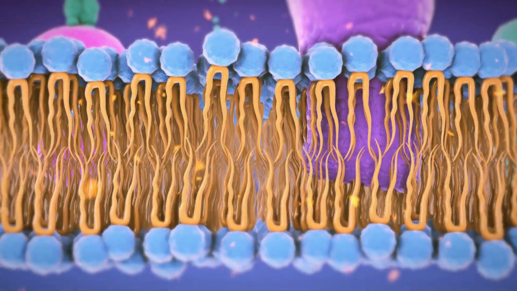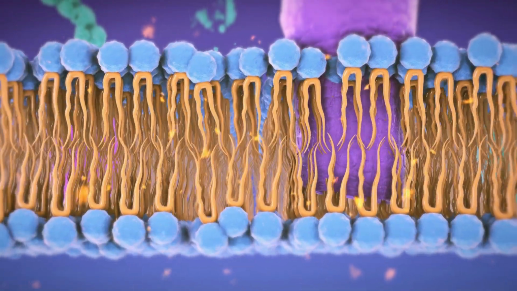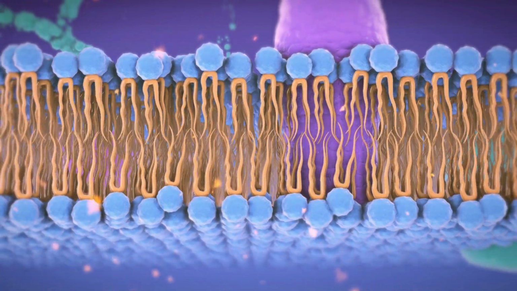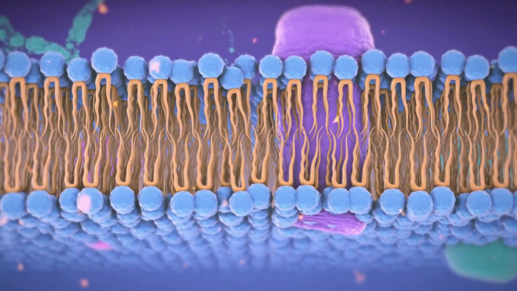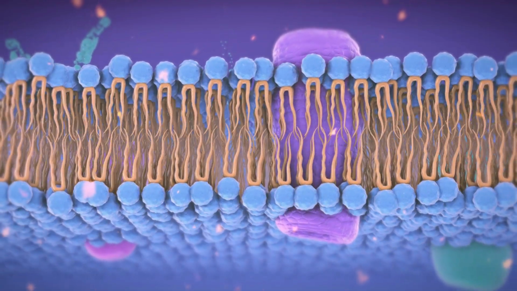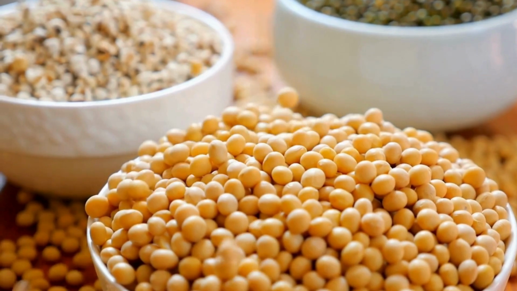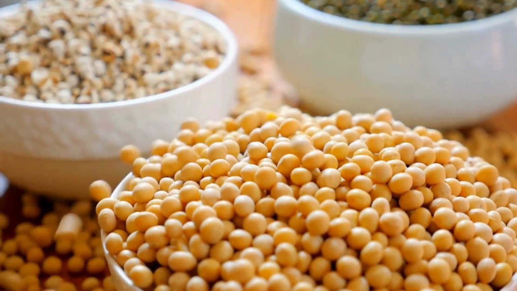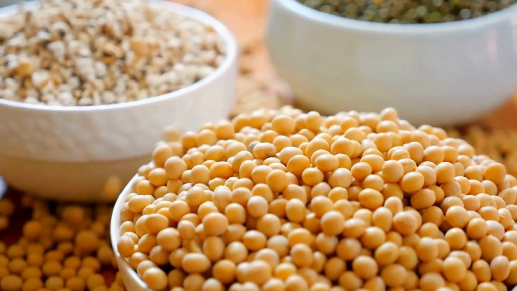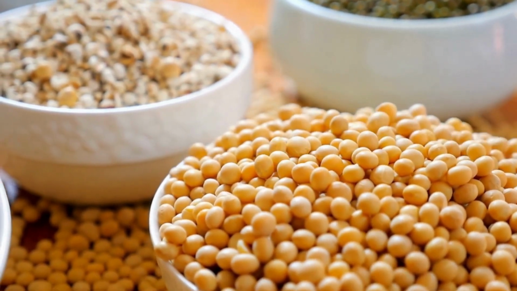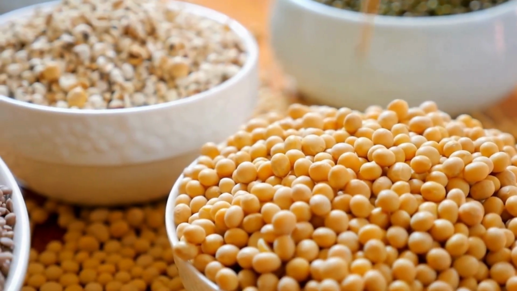Extracellular polymeric substances, EPS, are complex mixtures of polymers, primarily polysaccharides, proteins, lipids, and nucleic acids produced by microbial cells. They form a matrix that surrounds cells in biofilms, providing structural stability, protection against environmental stress, and facilitating nutrient retention and microbial communication.